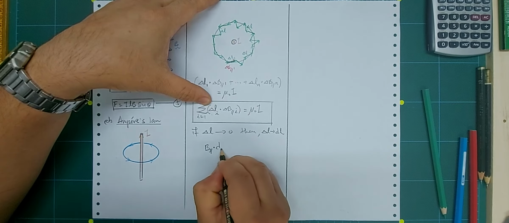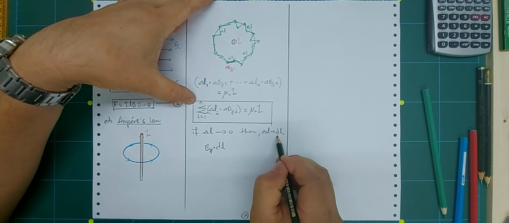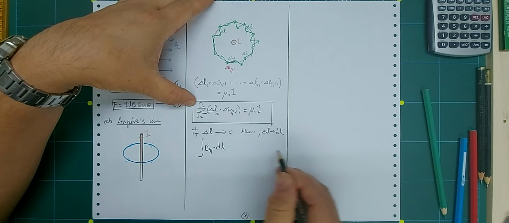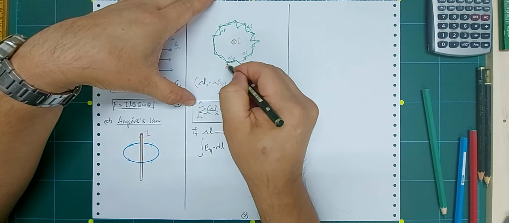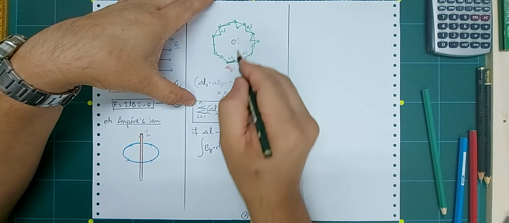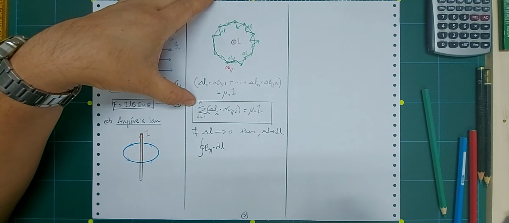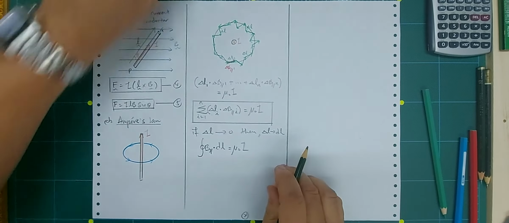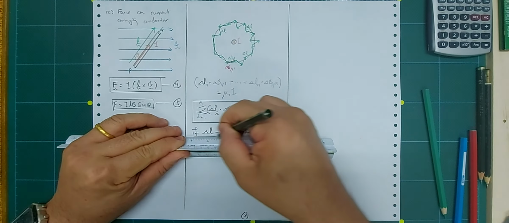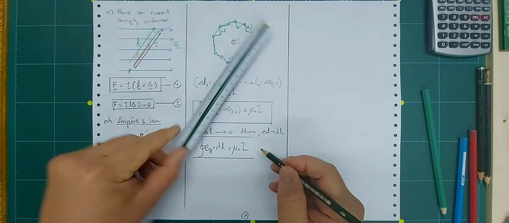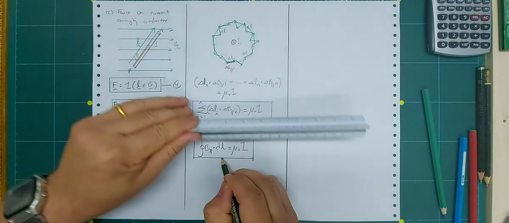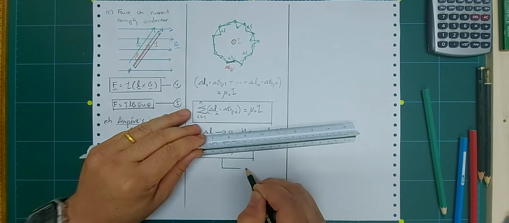So now we dot DL, and because you already changed to differentiation format, this one will become integration. But you have to integrate everything until you go back to the same point. That one is called closed integral, and this whole thing is equal to mu naught I. Okay, so again, something new to you today is this closed integral.